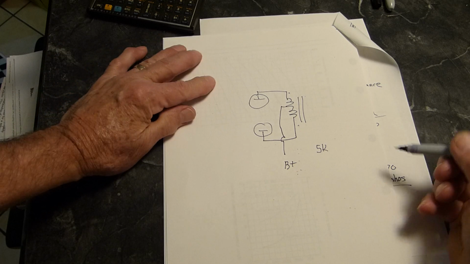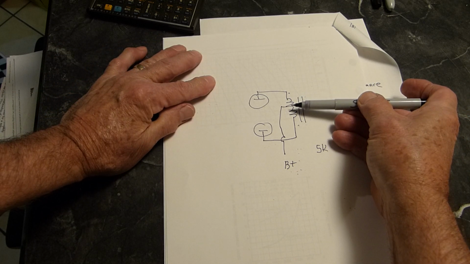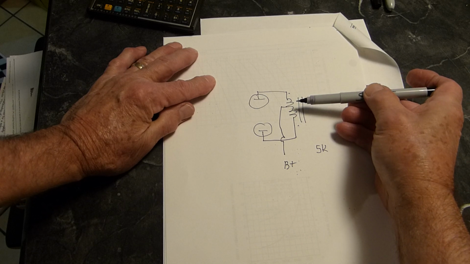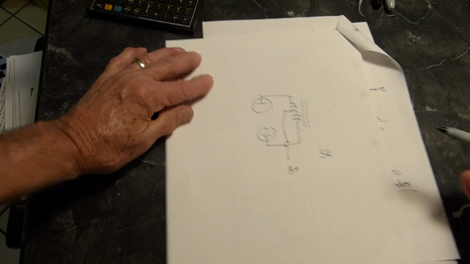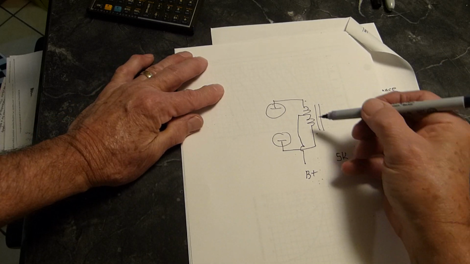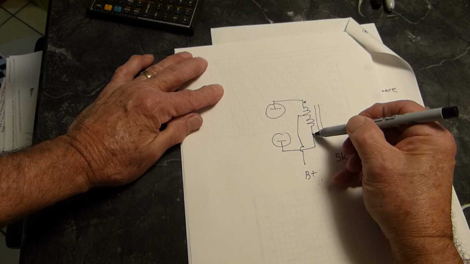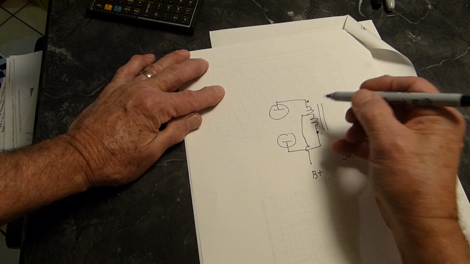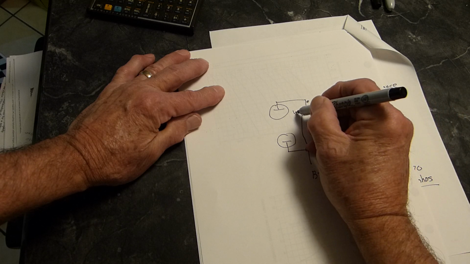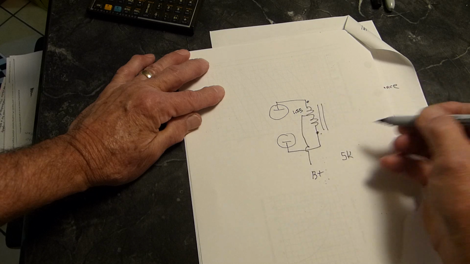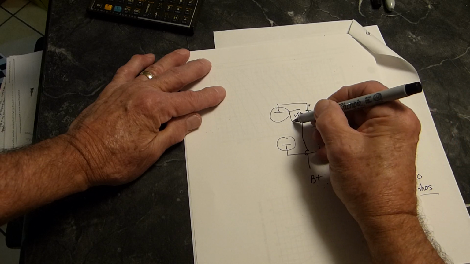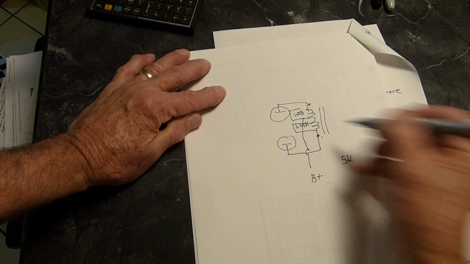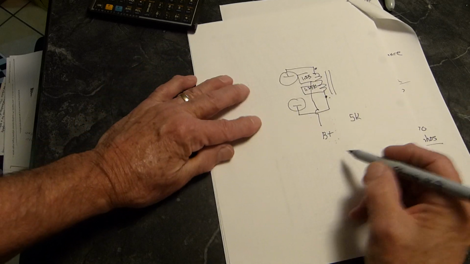Okay, it's 5K, but since this is an inductor, its impedance and its inductance values are the square. So what that means is, if it's 5K from here to here, it's 1.25K across here, and it's 1.25K across here. I didn't draw that very well. Let's draw it again.